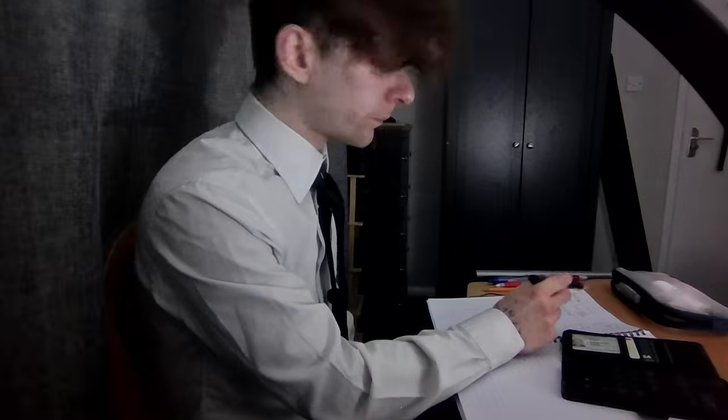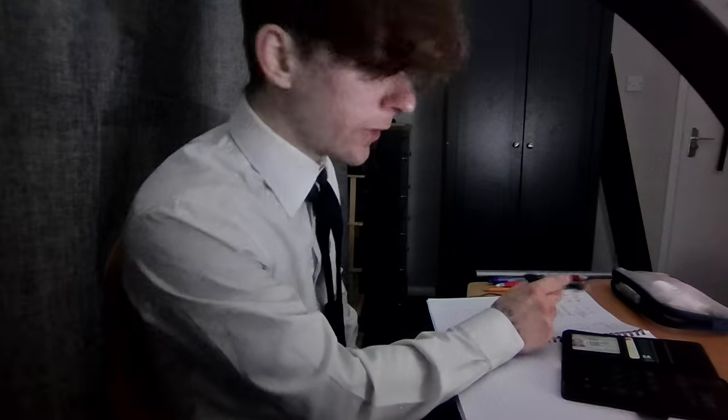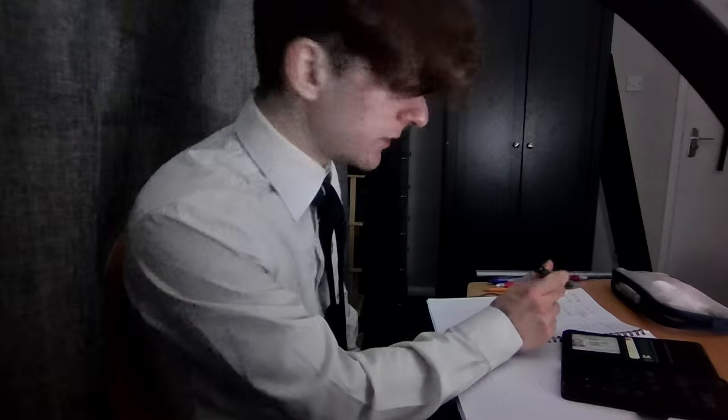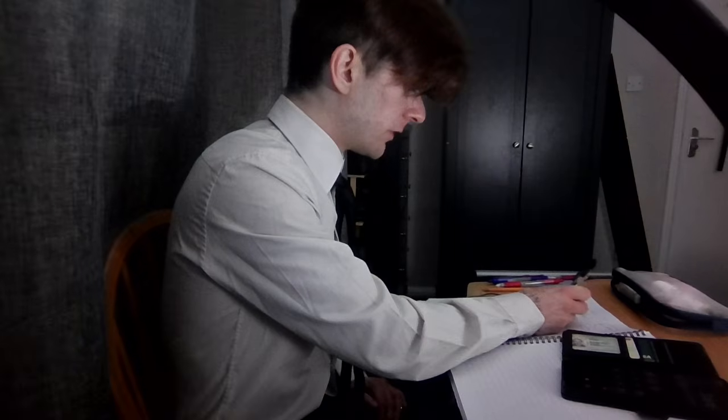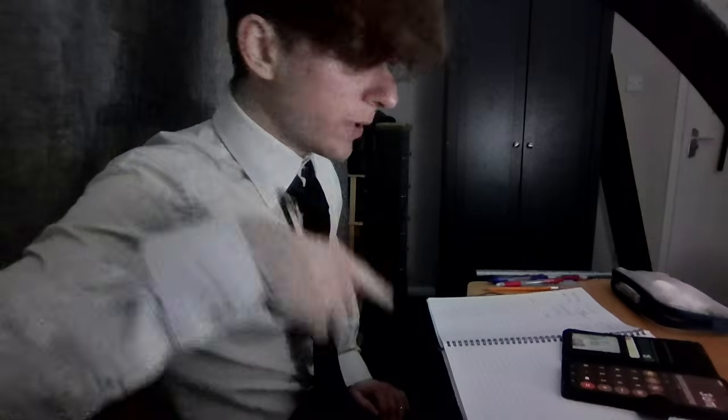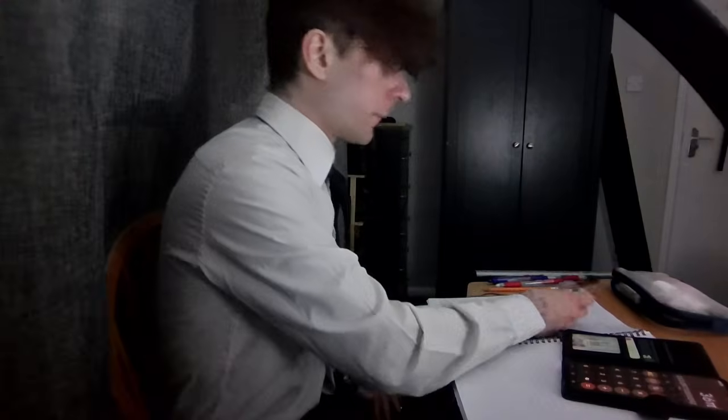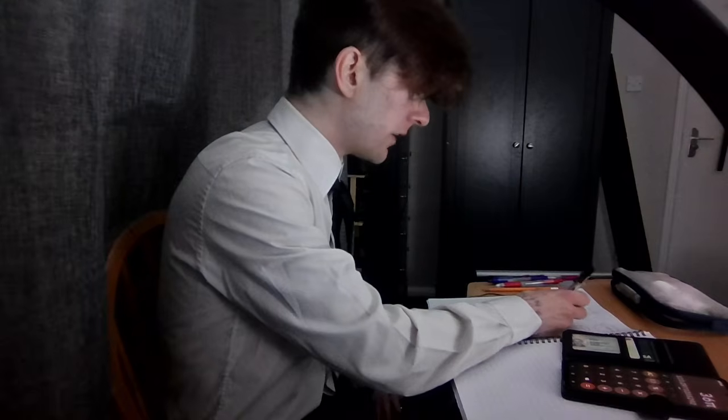So the circumference is 12 pi centimeters. So the area of the bit around it will be the circumference multiplied by the height, which we know to be 10 centimeters. So 12 pi times 10, 120 pi centimeters squared, because it's an area.